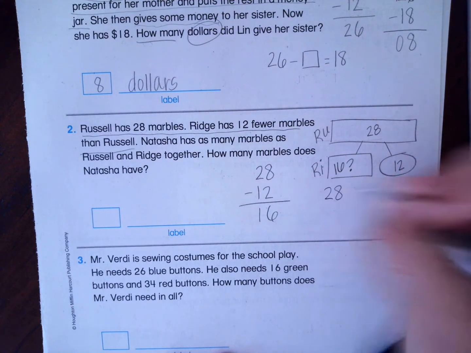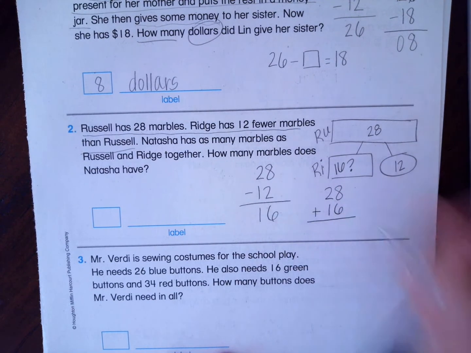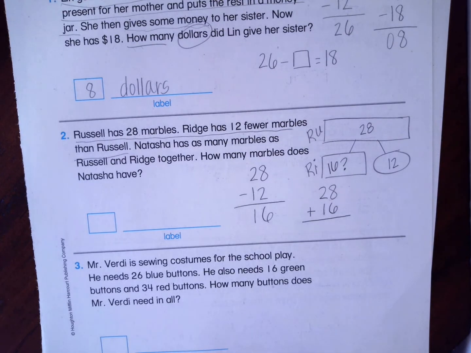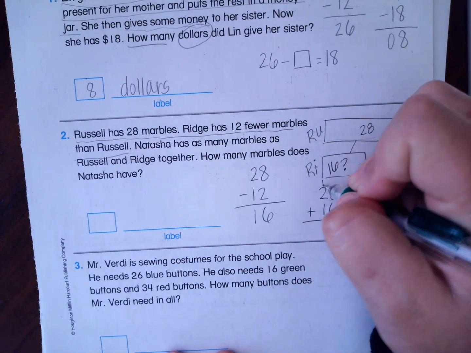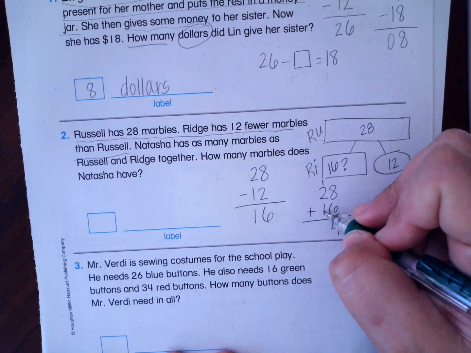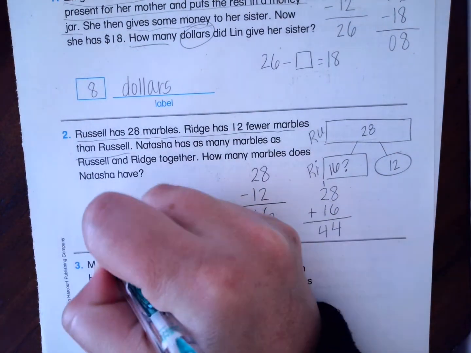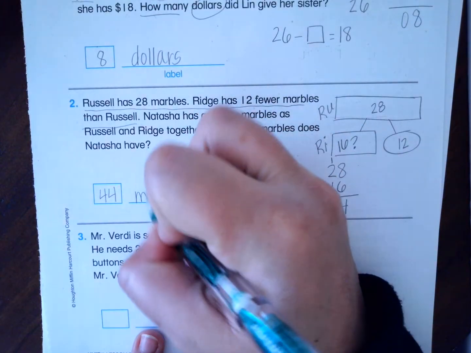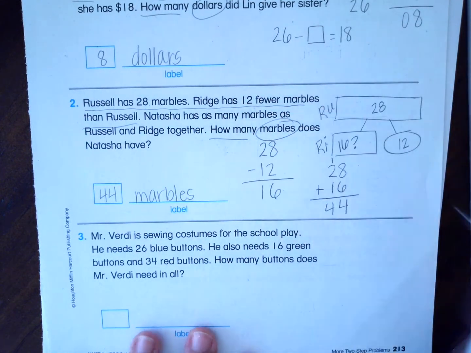So I don't need another set of comparison bars. I can carefully add 28 plus 16. So go ahead and do that now. 8 plus 6 is 14 with a new group. 2 plus 1 is 3 plus 1 more is 4. So Natasha has 44 marbles. And there's our label.